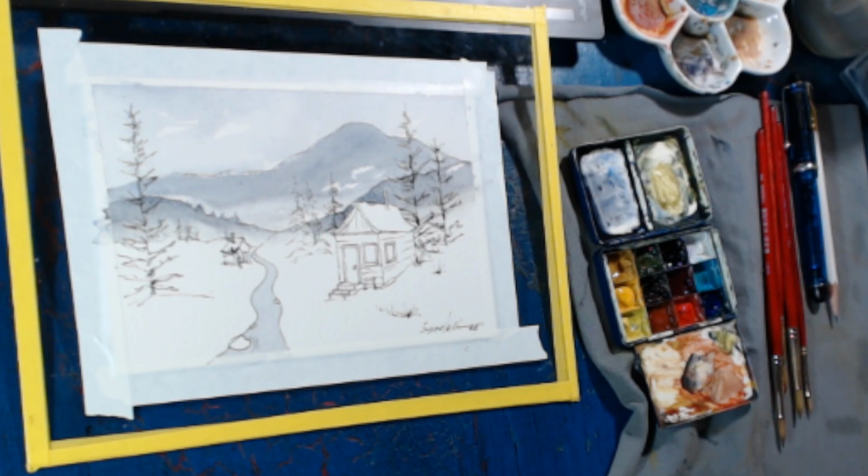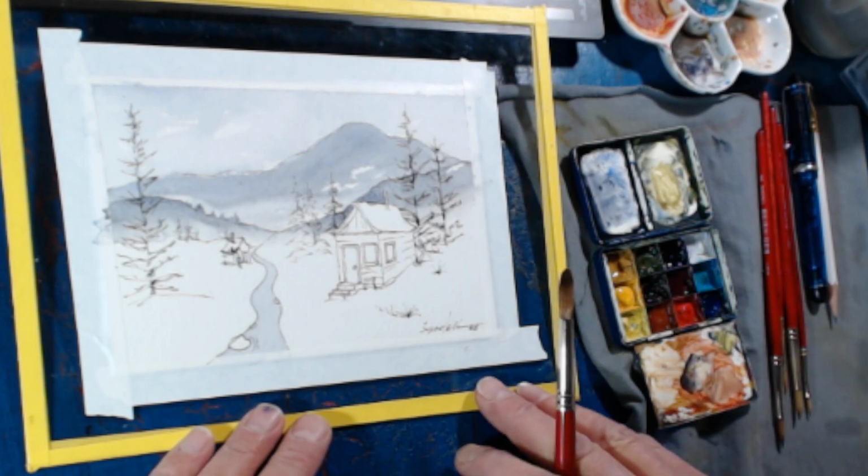Of course, you can pause this at any time. I am going a little quickly with it, but you certainly don't have to. You can pause, you can rewind. Okay.